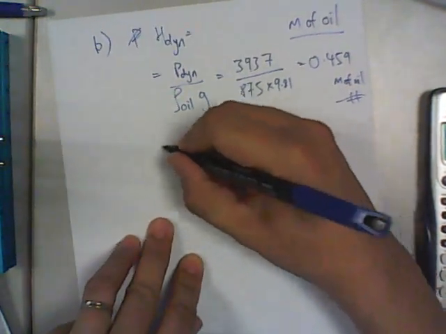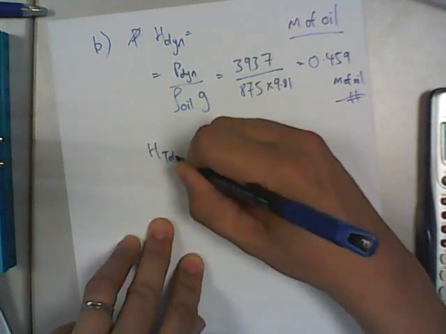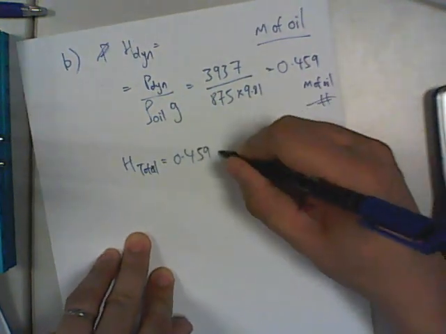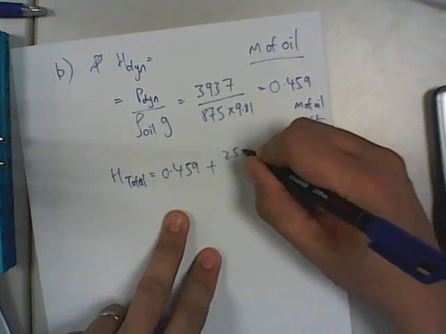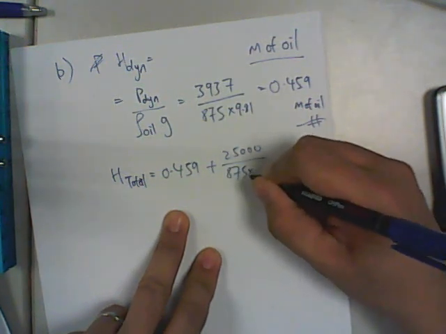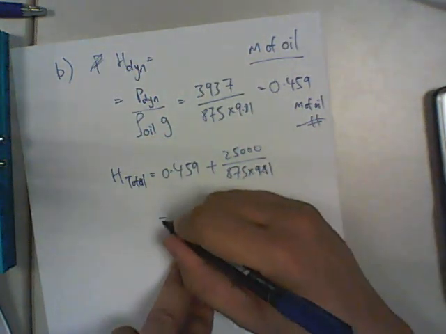You do the same thing for your static to get your total. 0.459 plus static pressure 25,000 divided by 875 times 9.81.